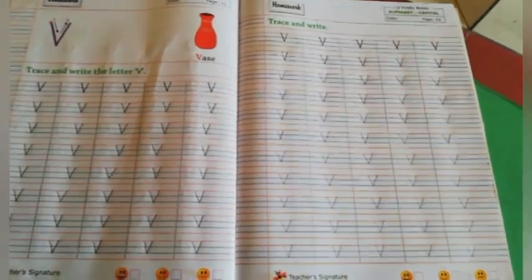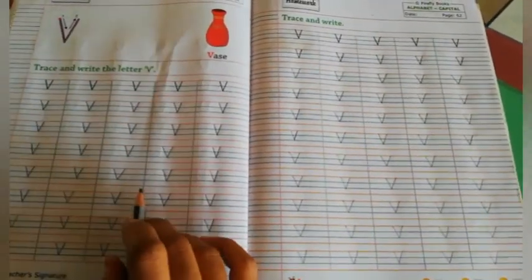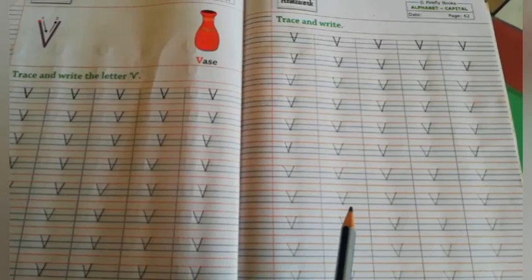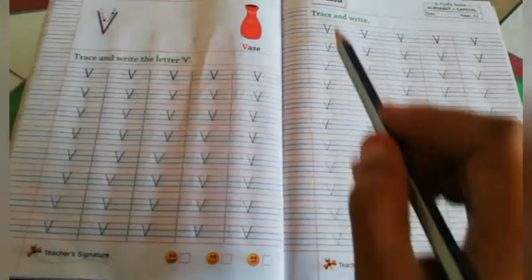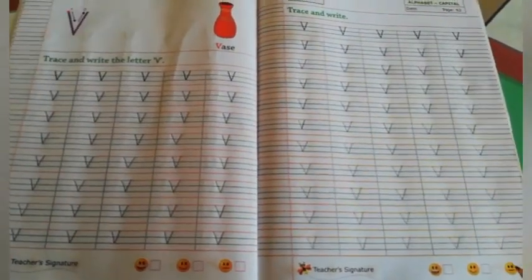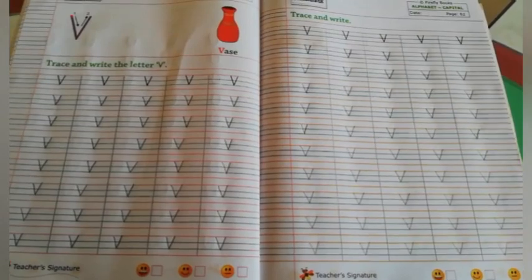See students, like this you have to write capital V on both the pages, on page number 61 and on page number 62. You have to write full page with neat and clean handwriting.